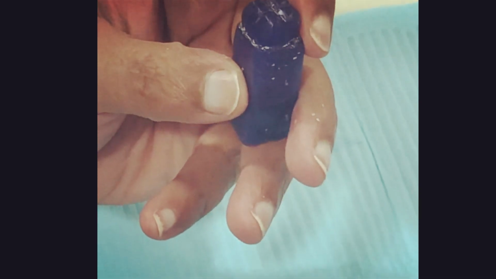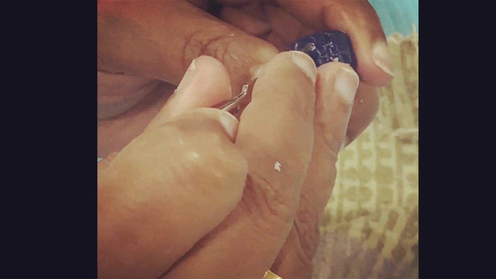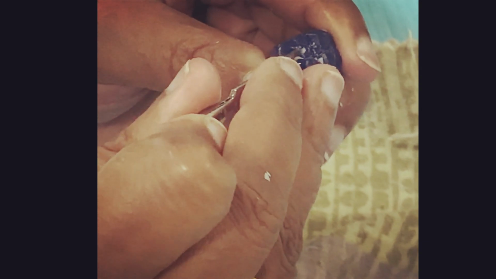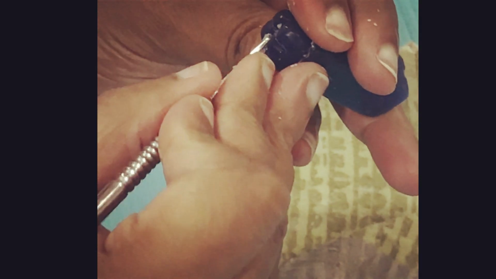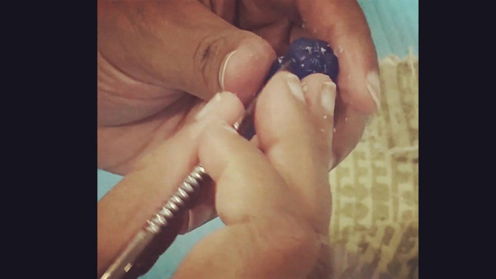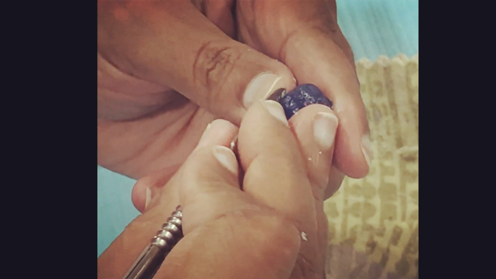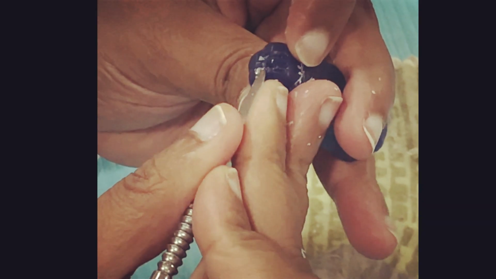Just going to take a look if I'm happy with my ridges. I want a little bit more here, so I'm going to do that. Just reduce on both the sides. Okay, and then the distal now. So I'm trying to create a small ridge for distal as well.